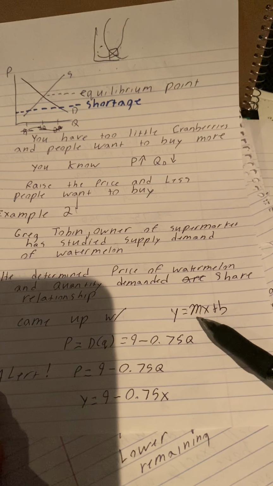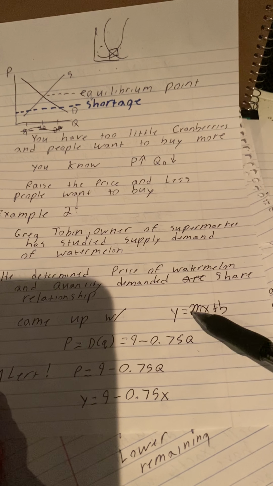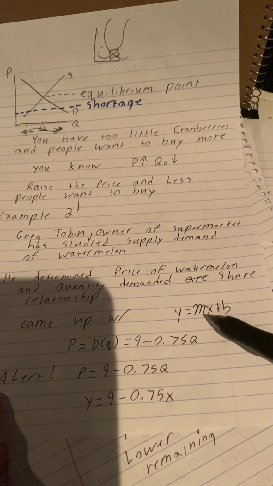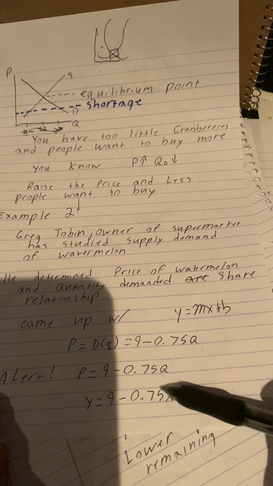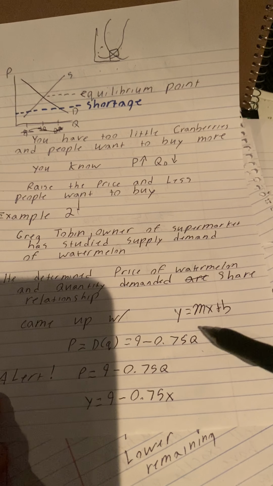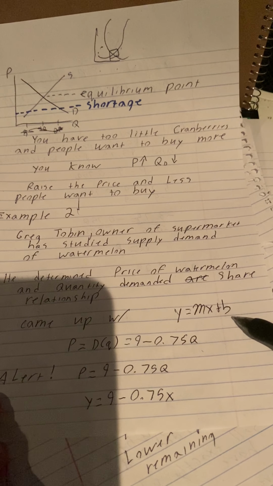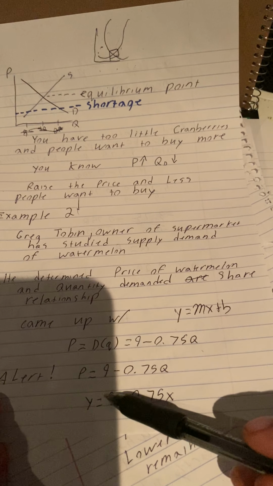So you look at it. You have your slope, your rise over run, your rate of change, which is 0.75x, and then you have your constant, your y-intercept when x equals 0, which is your 9.